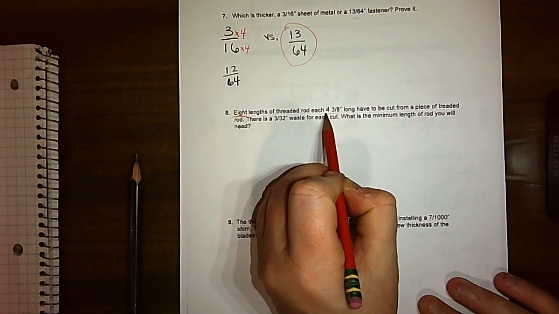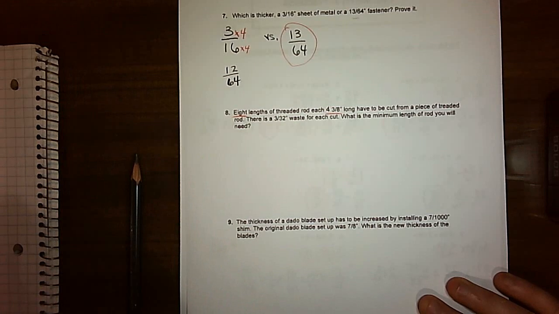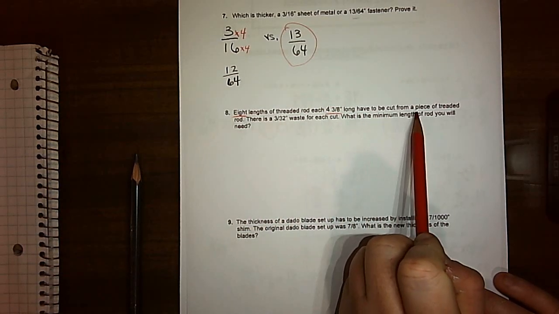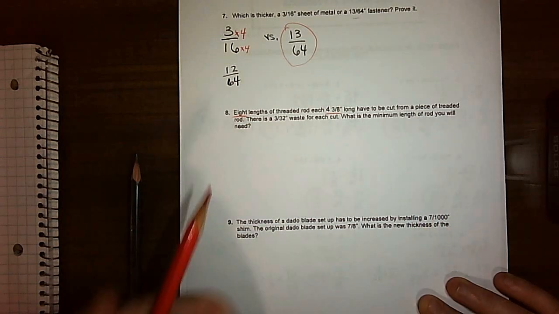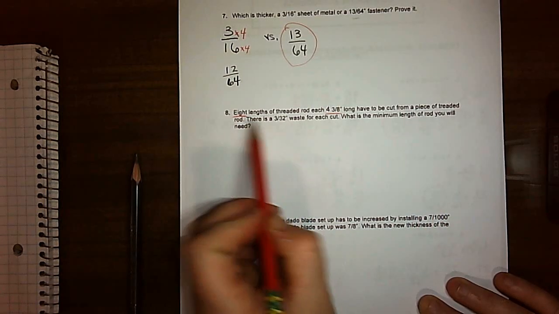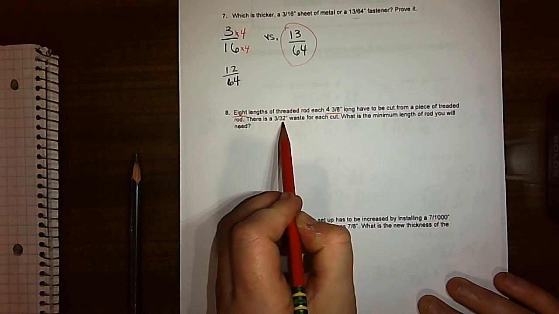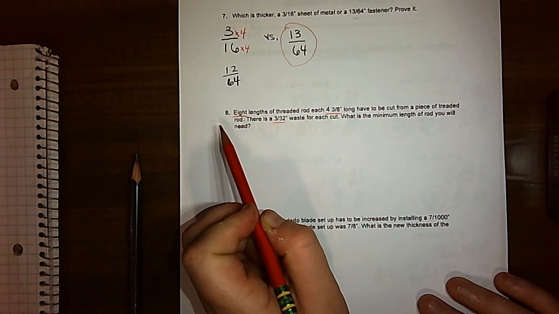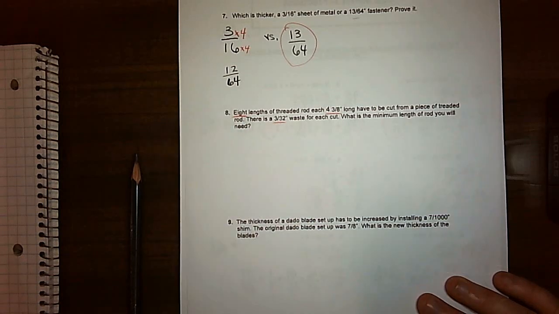I'm going to use the 4 3/8. They have to be cut from a piece of threaded rod. The whole rod, or there's waste. Okay, that's going to be the waste. And I need 8 pieces.